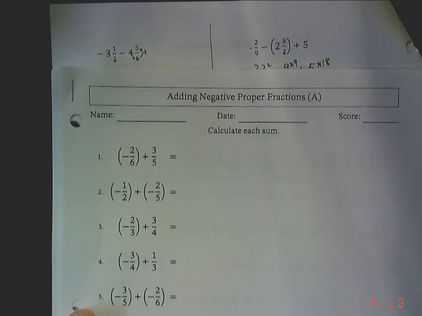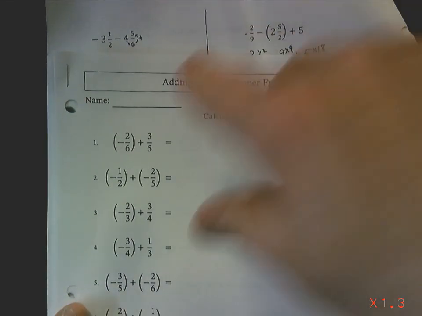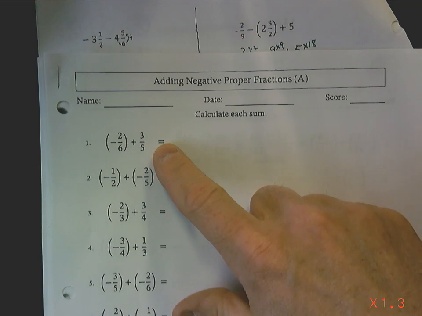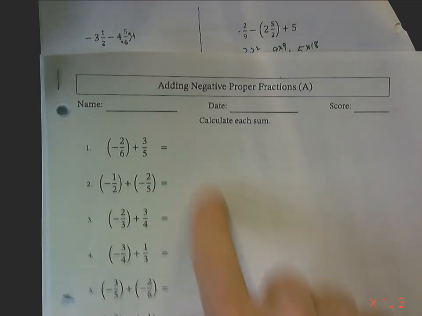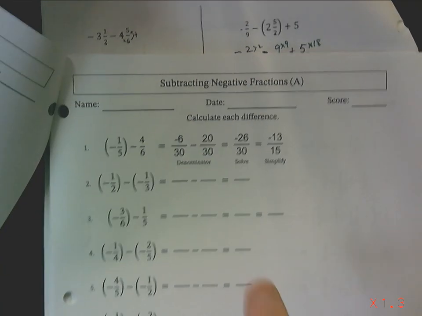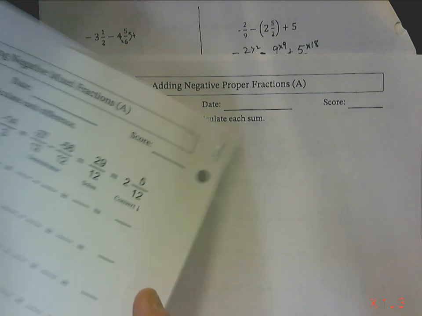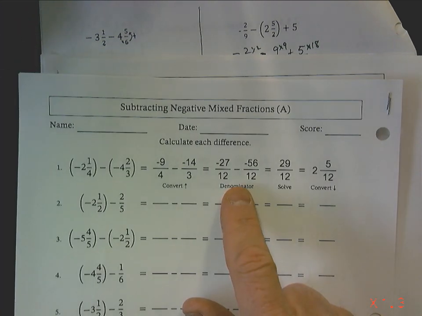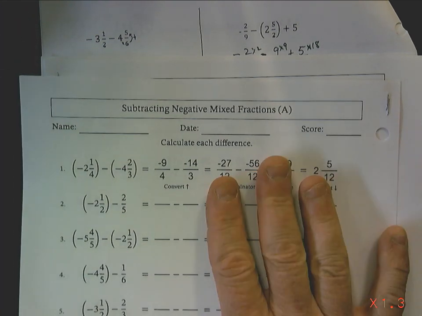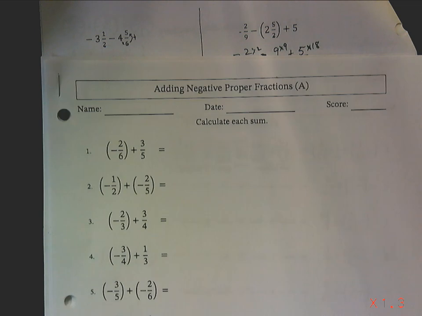Or this one, which was a little bit more work because it had more negatives in there, and then it also had some mixed numbers at the end. So you may have done all of those, and if you have, work on the sheet today.